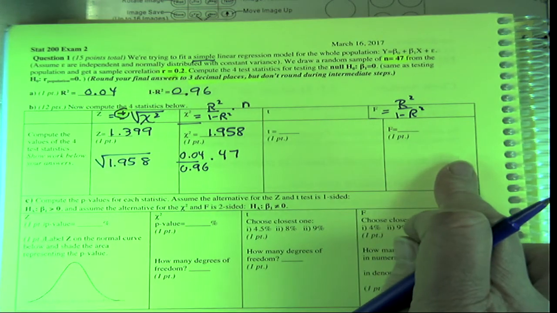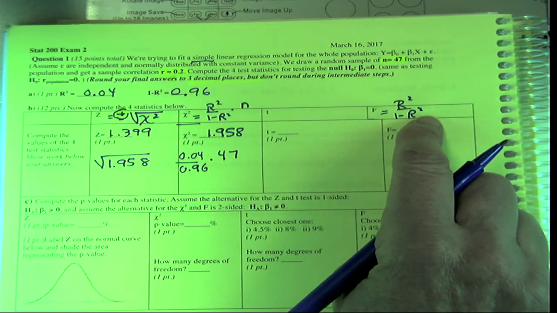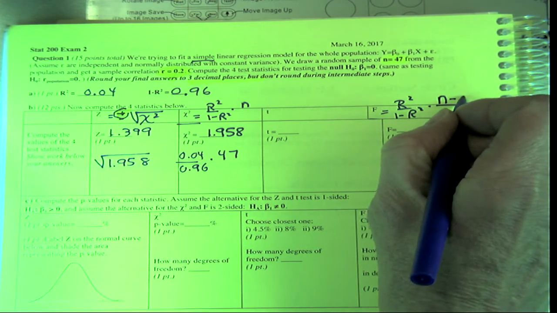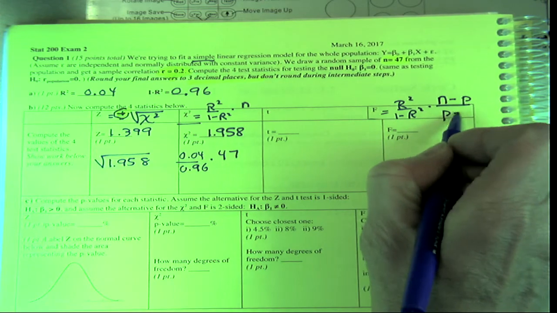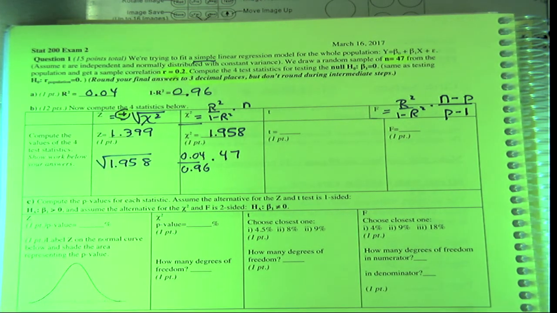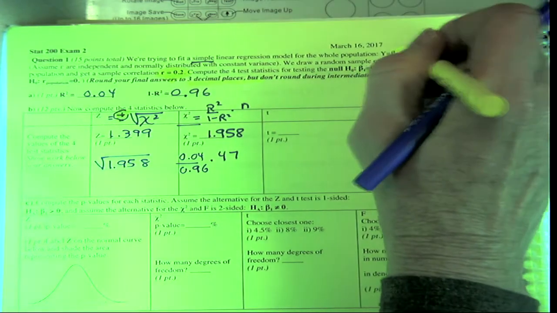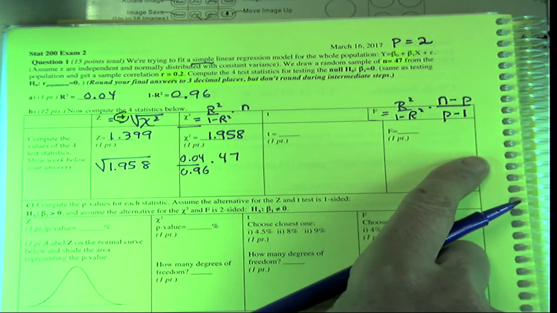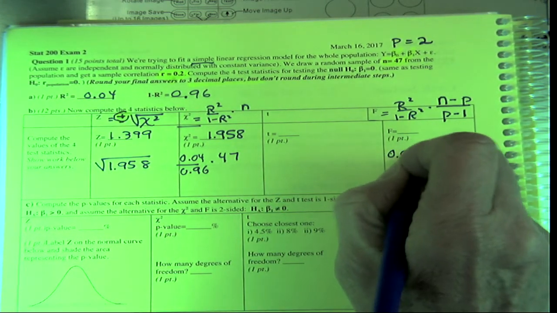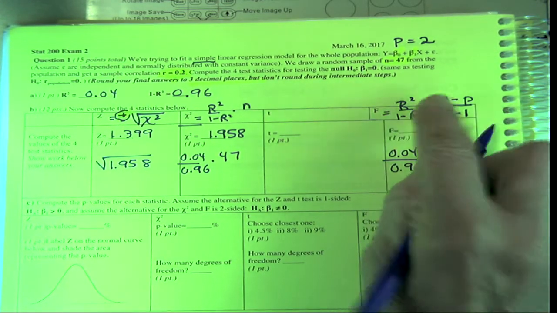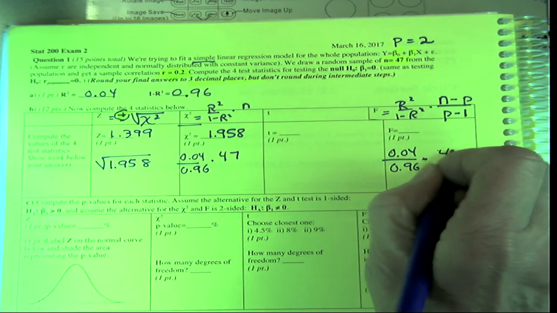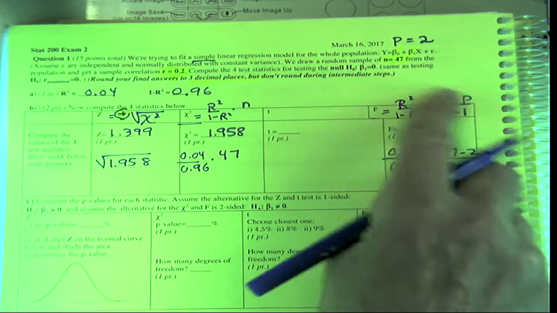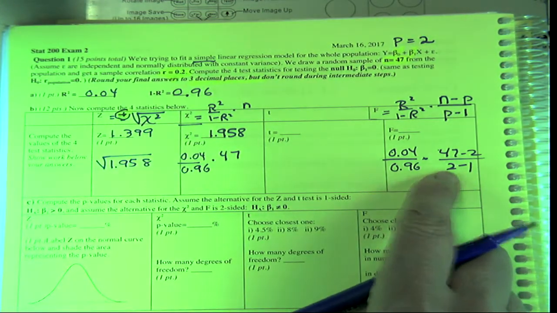Now let's move on to the f and do the same thing. The f has that core part of r squared over 1 minus r squared, but now, instead of n, it's n minus the number of parameters, and you have to divide by p minus 1. You want to know how many parameters, and that is given to you right here: how many betas in this model. So the number of parameters for simple regression is equal to 2. So we have the same thing, 0.04 over 0.96, but now instead of 47, it's 47 minus 2, which is 45, and here it's 2 minus 1. You just have to remember one formula. With simple regression, 2 minus 1 is 1, so it doesn't matter down there.